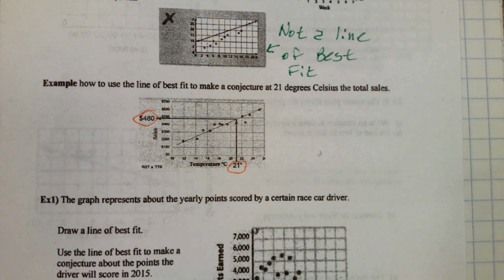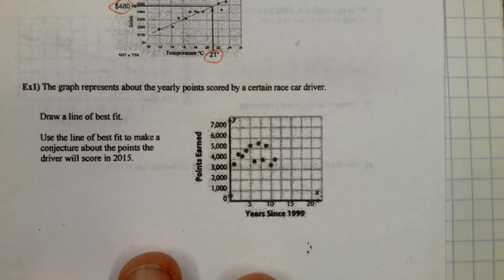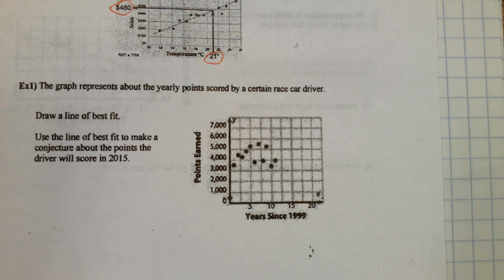Okay. So let's try this. Number one, the graph represents the yearly points scored by a certain race car driver. Here we have the years. So this would be 2005, 2010, 2015, etc. And it looks like it's more or less increasing. So we'll say it's linear and increasing.